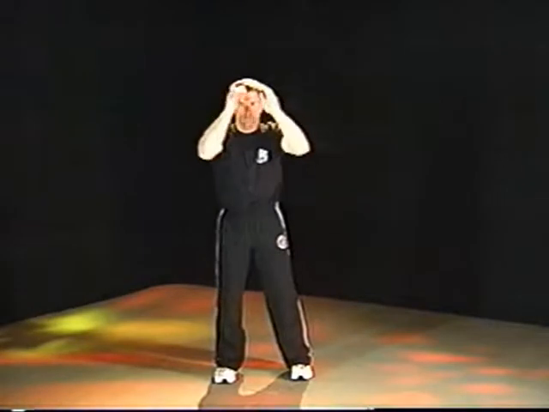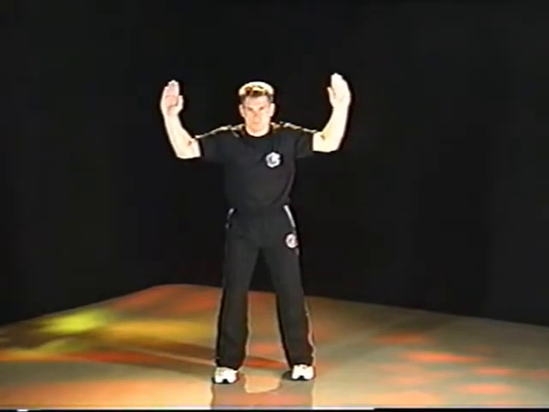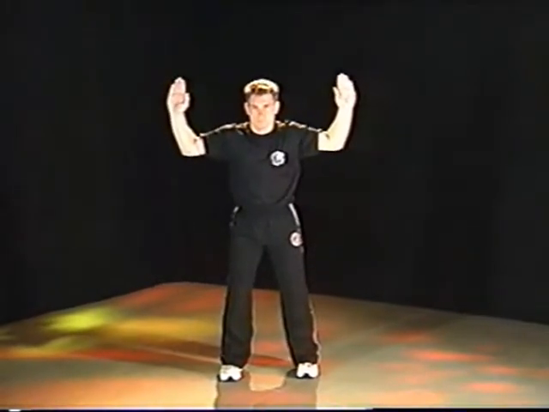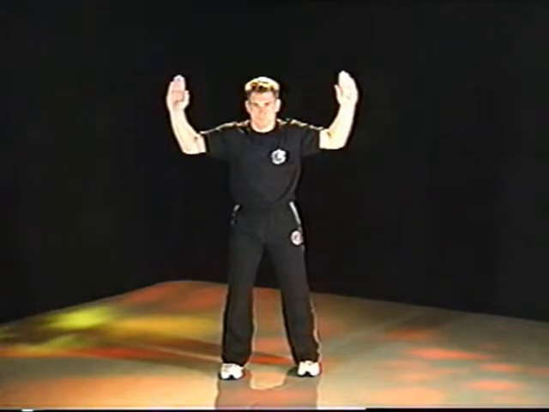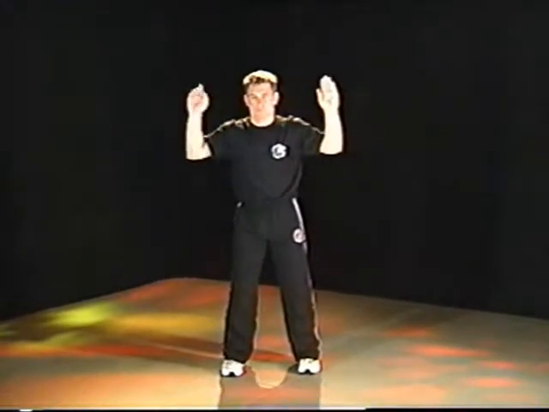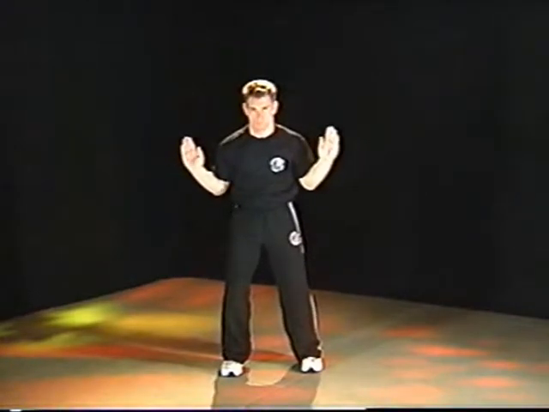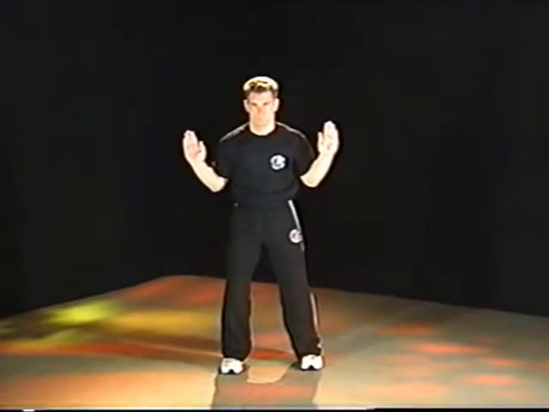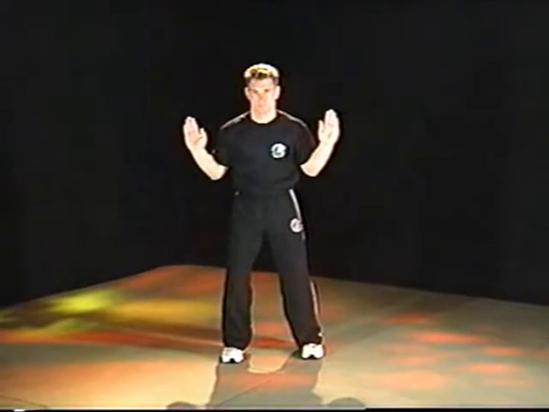Position number 3. An outside defense dealing with a horizontal attack almost parallel to the ground, still being delivered to the head level. Position number 4. Dealing with a defense for the lower part of the torso for an attack that's being delivered, again, horizontal or slightly upward at the torso.